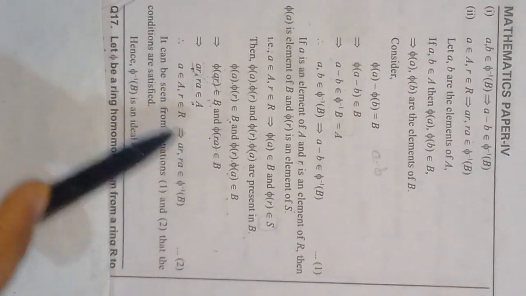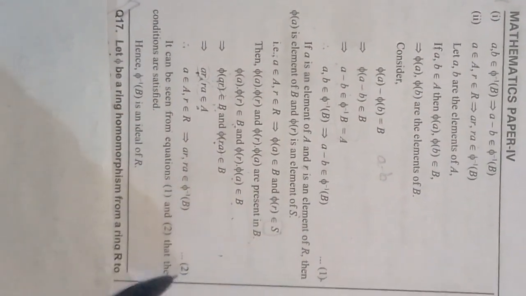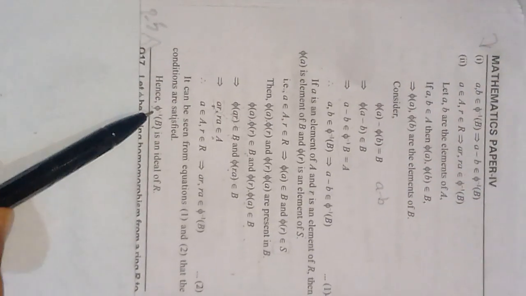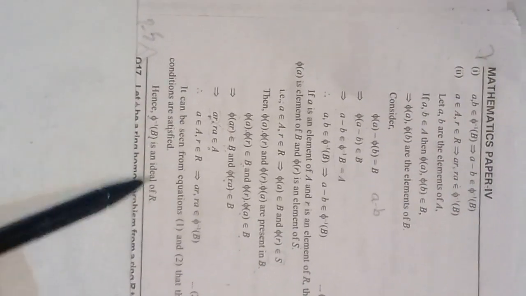So we can say from equations 1 and 2 the conditions of ideal are satisfied, hence we can say pi inverse of B is an ideal of R.